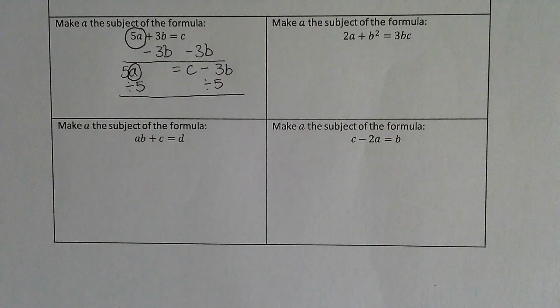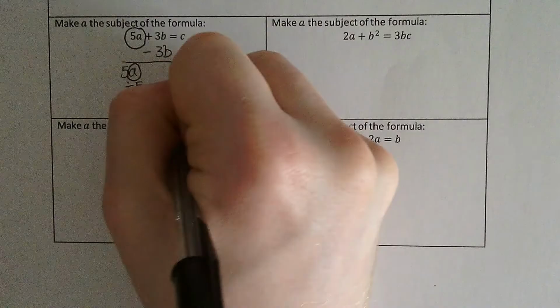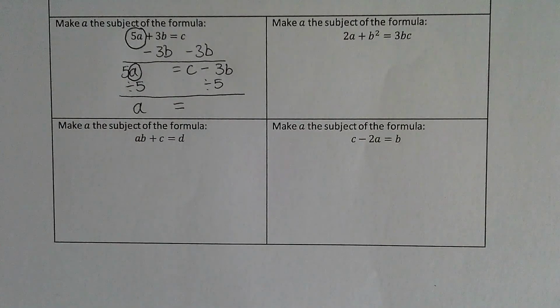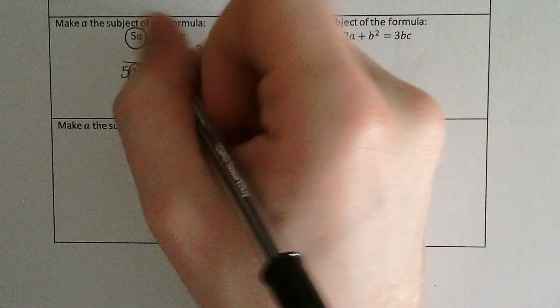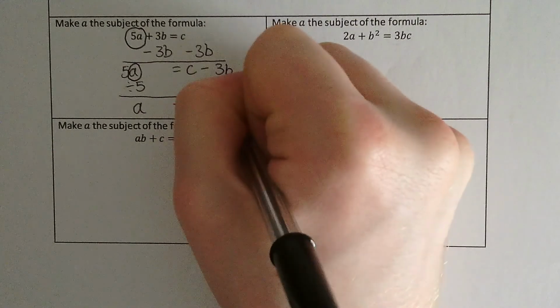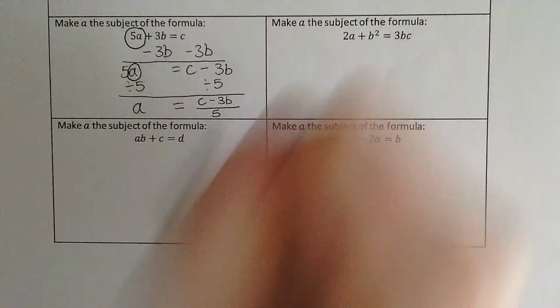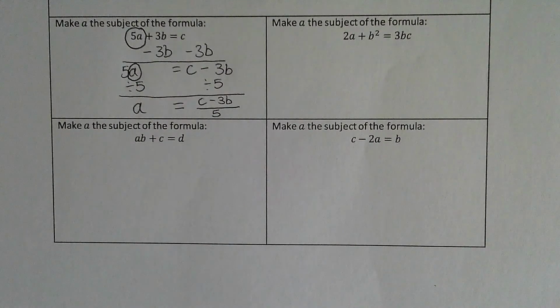5a divided by 5 is just a. The equal sign will drop down. And then we have c take away 3b divided by 5. Because I am dividing both c and minus 3b by 5, this needs to be written as a fraction where the divide by 5 is underneath c and minus 3b. So our answer for this question is a equals c minus 3b all over 5.